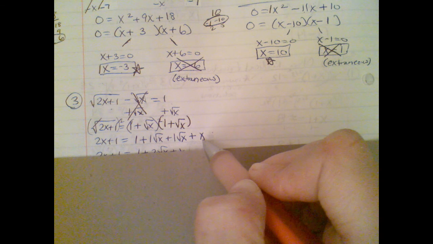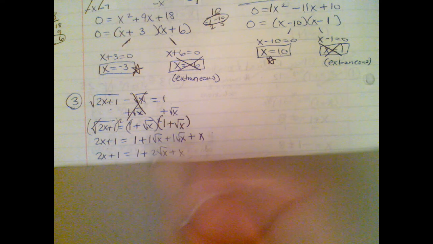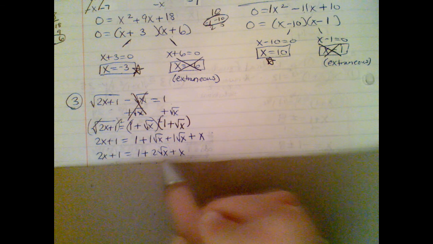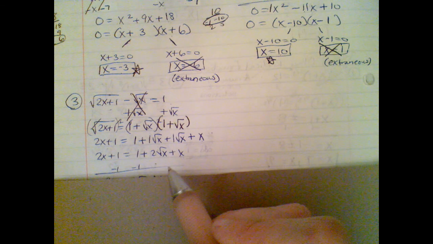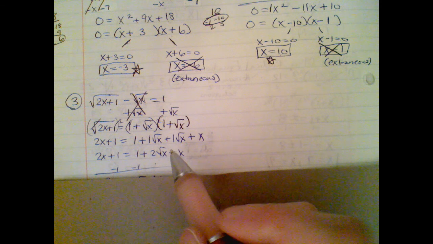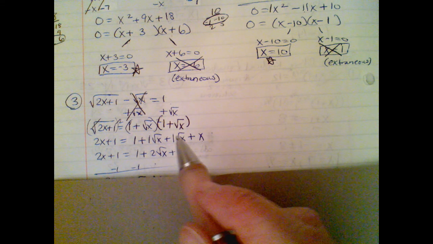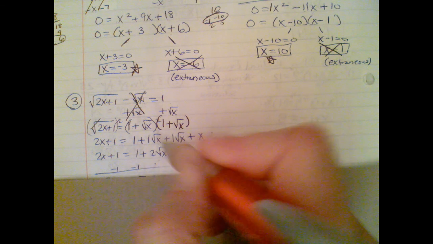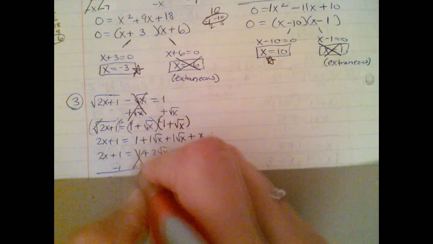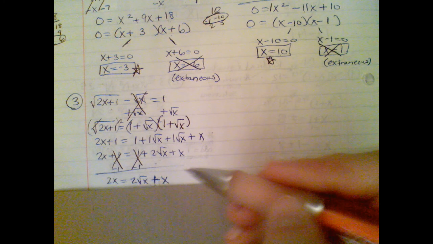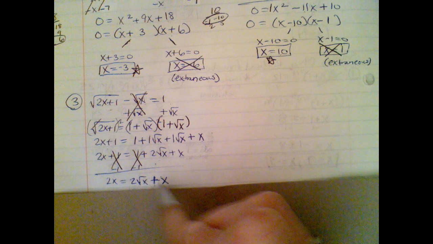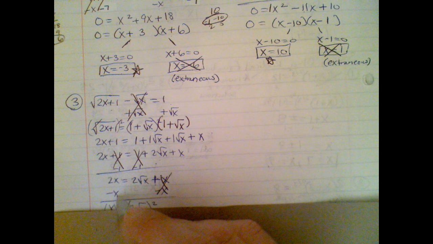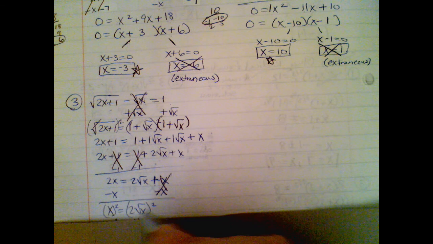I need to simplify this. And so 1 square root of x plus 1 square root of x is 2 square root of x. Instead of setting this one equal to 0, we're going to want to do this one a little bit differently. We're probably going to want to get this square root by itself. So subtract the 1 over, those cancel out, so that's nice. So we get 2x equals 2 square root of x plus x. I'm going to subtract the x over. So 2x minus x is just 1x, or x equals 2 square root of x.